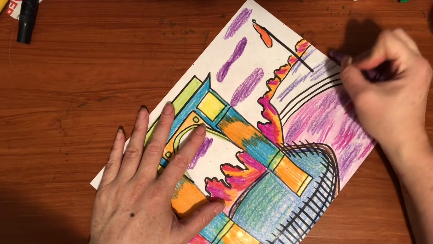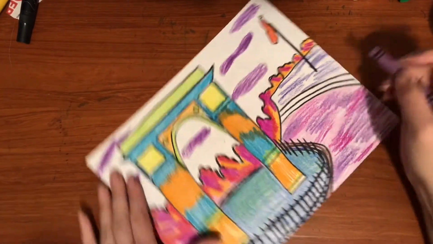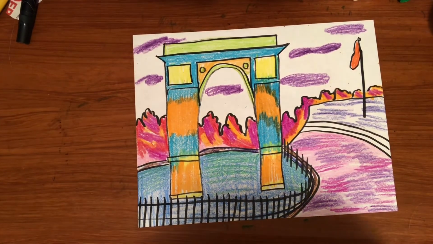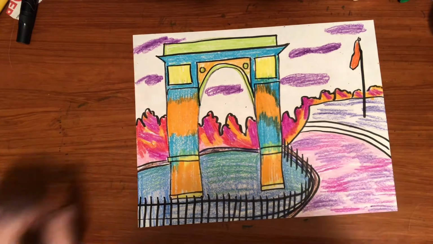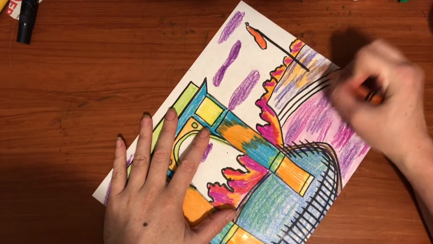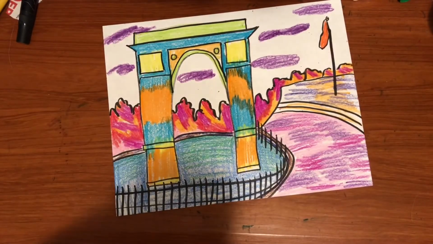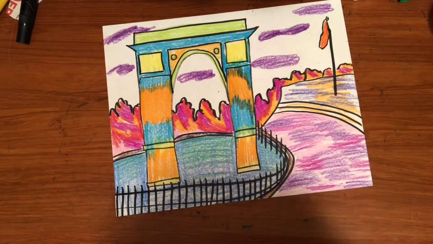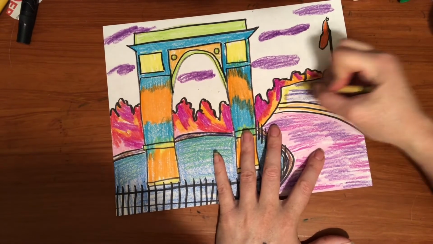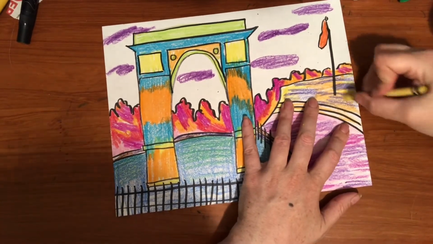So we can do some of these kind of wild lines. And just any colors you'd like to put into your picture, you can, because this is supposed to look just really bright and really wild.